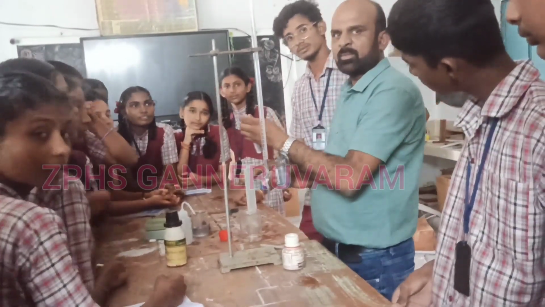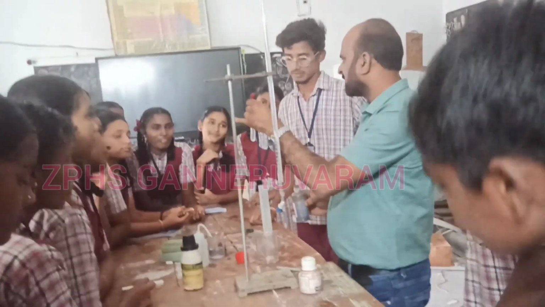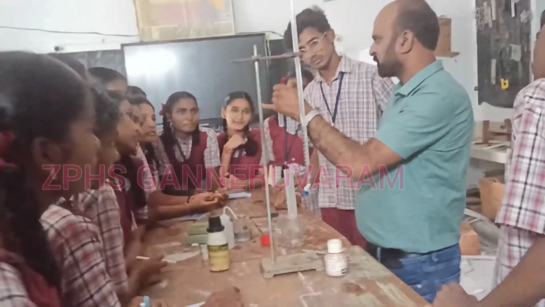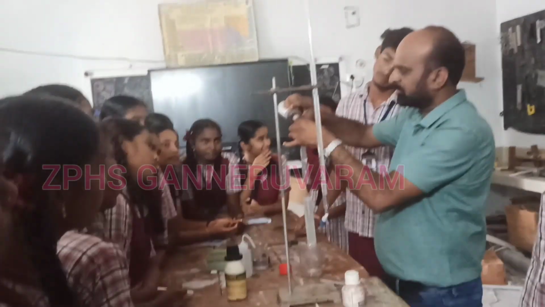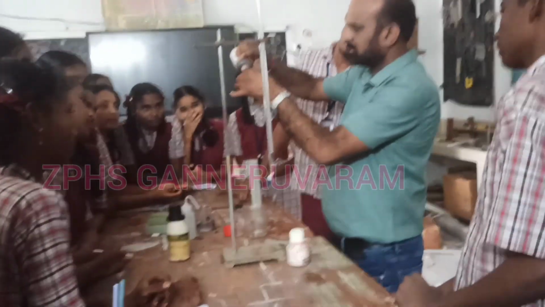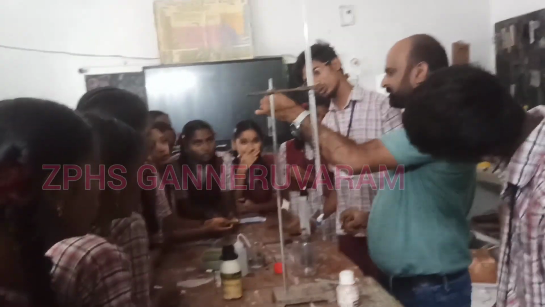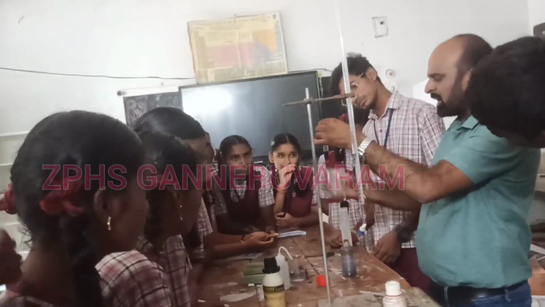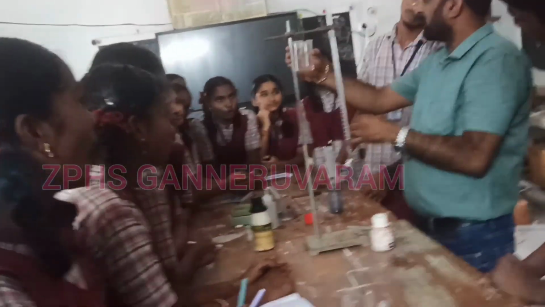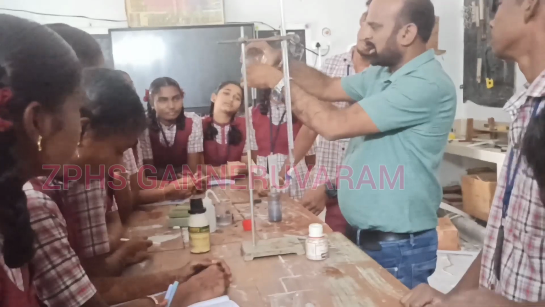Still the sodium hydroxide solution I have taken in the test tube, and adding one drop of red litmus. It comes to blue color. Now I am adding the hydrochloric acid solution. Okay, now I will do this.